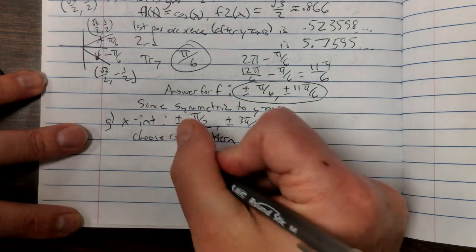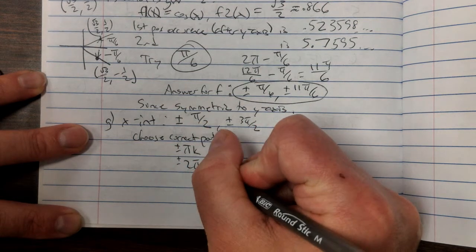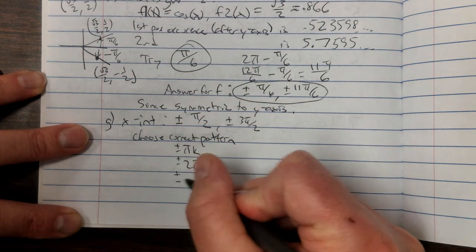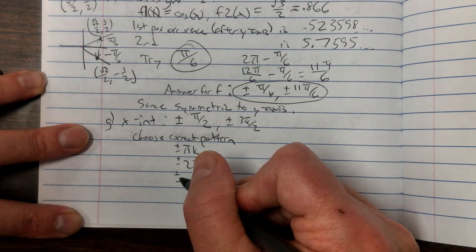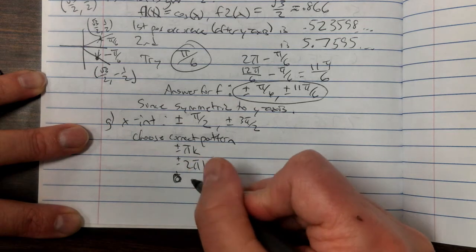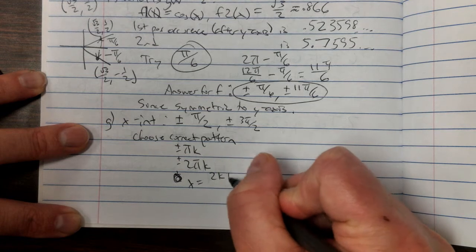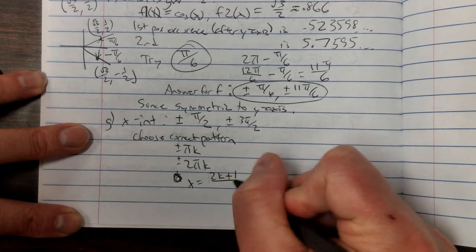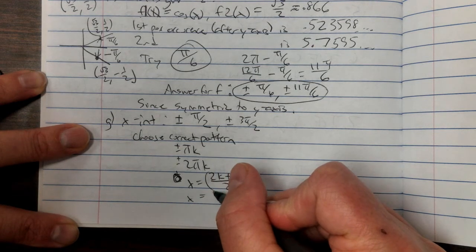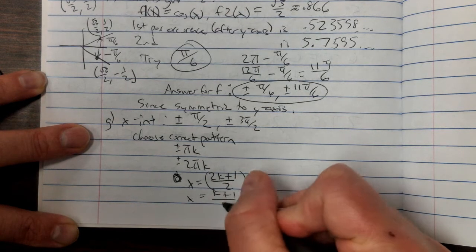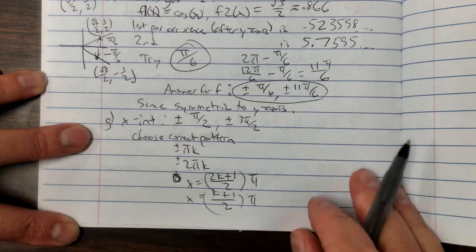And sometimes it says plus and minus pi k or 2 pi k, or not necessarily plus and minus, but x equals 2k plus 1 over 2 times pi, and another one would just be something like k plus 1 over 2 times pi. So we need to choose the correct pattern.